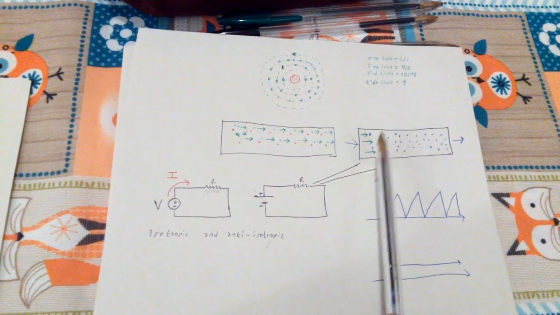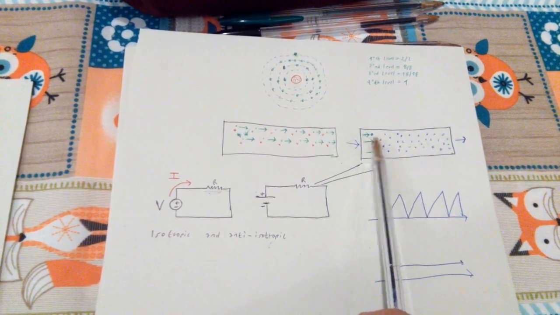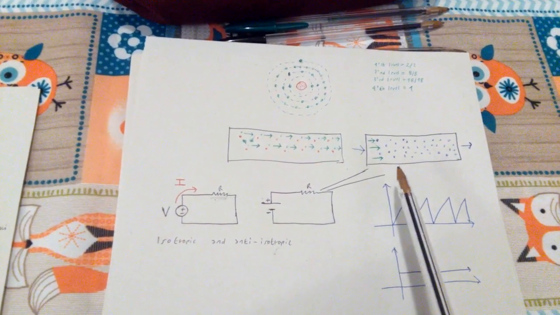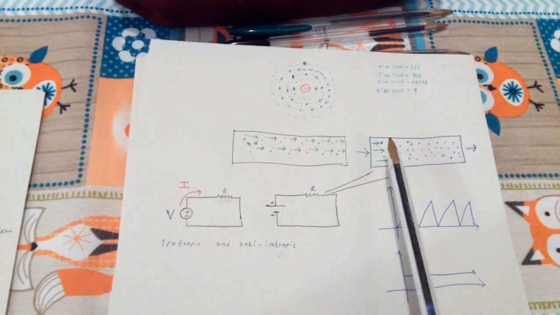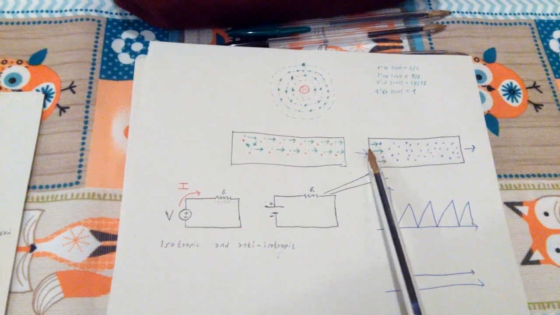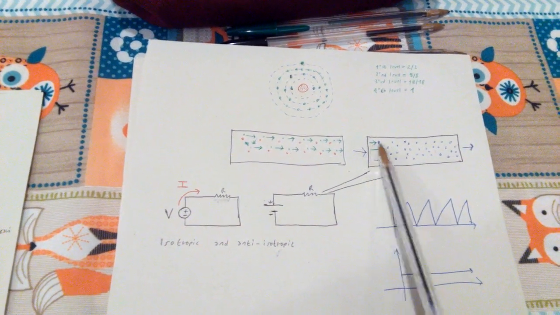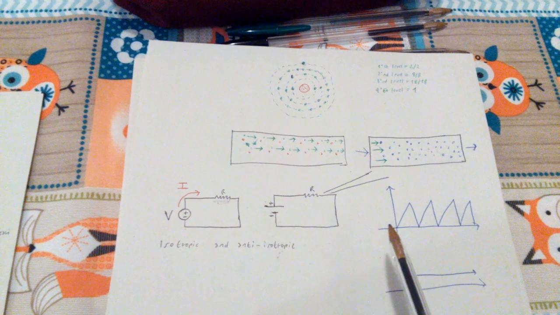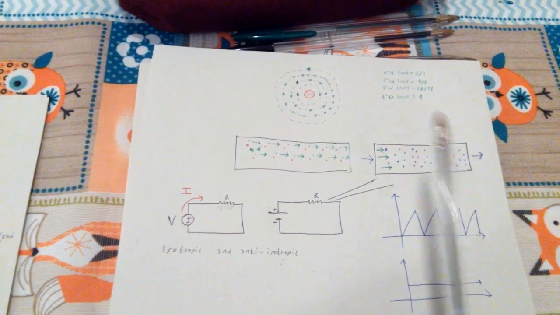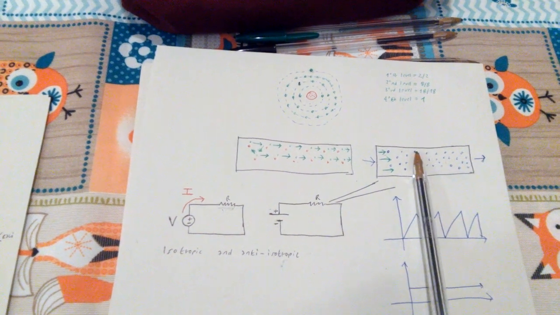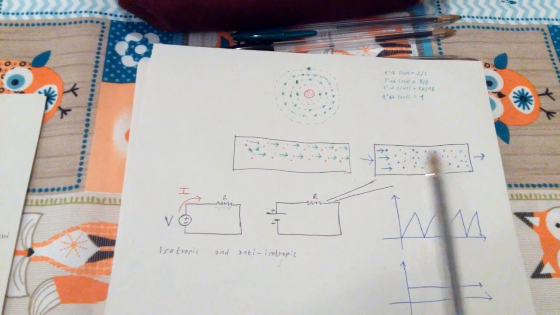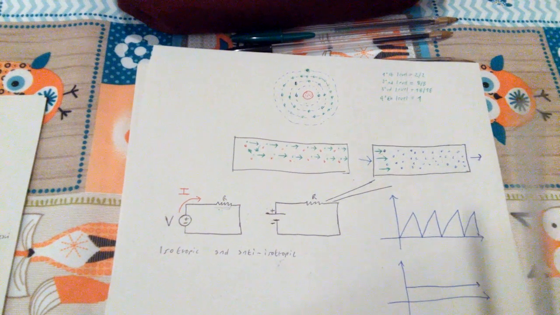Now, when they hit the nucleus, they hit it at a certain speed, so they're basically losing their speed because they're hitting those. Then they gain it again and hit something else like this one, and they gain it again and hit this one, and lastly they manage to get out.